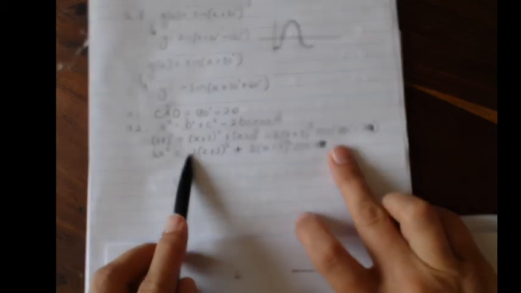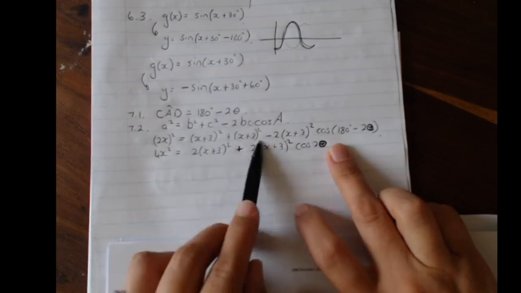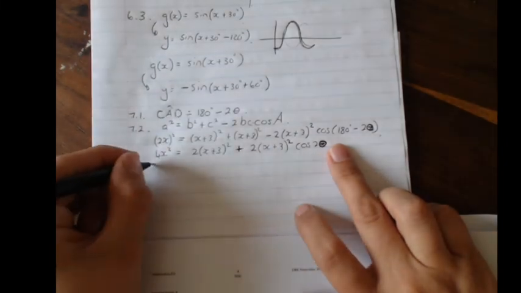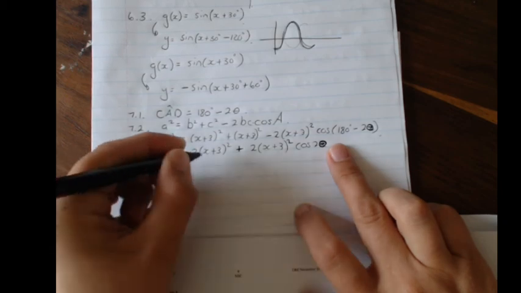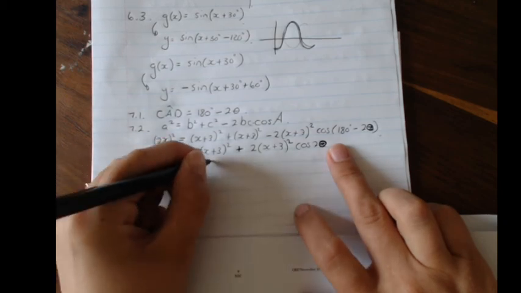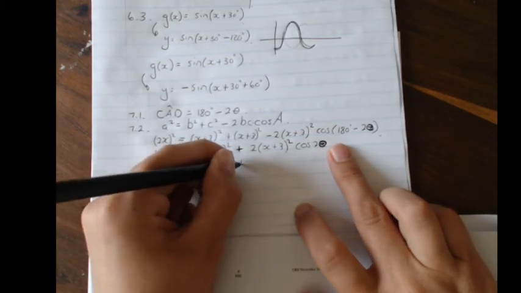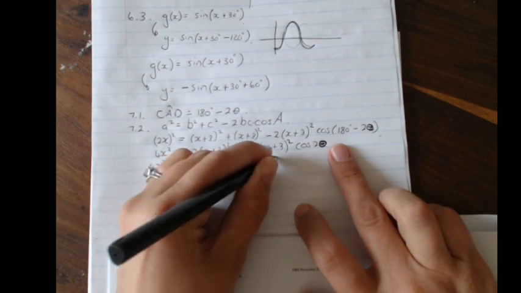Let's just quickly take out 2 times x plus 3 squared as a common factor there. So I have 4x squared is 2 times x plus 3 squared, 1 plus cos 2 theta.